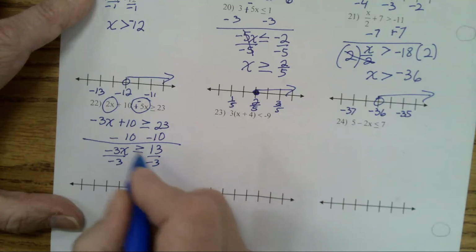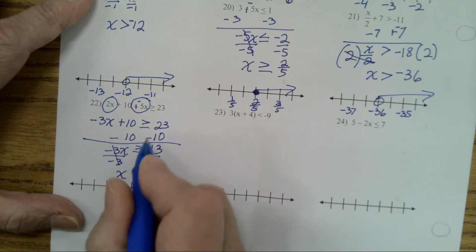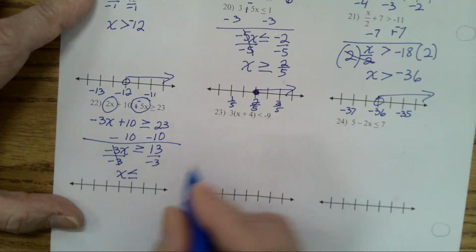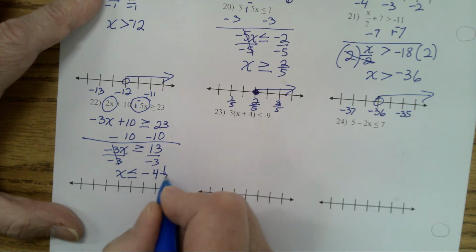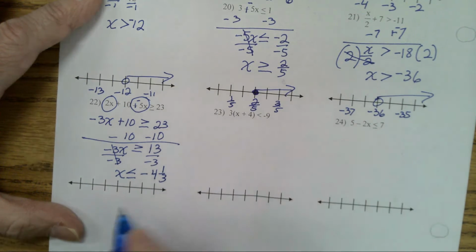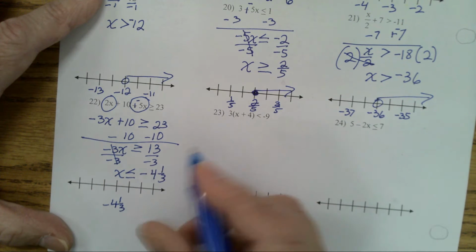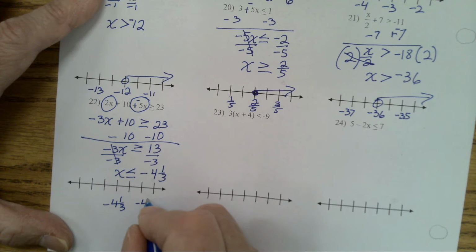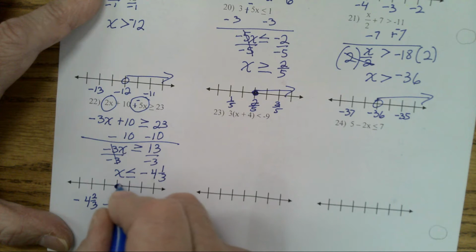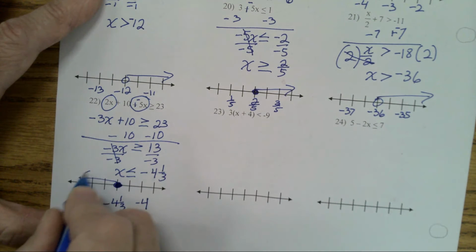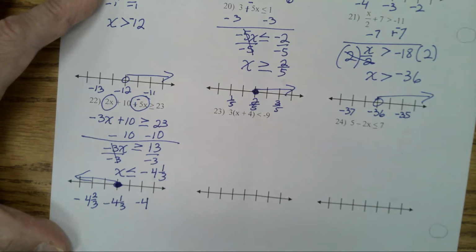Flip your inequality sign. X is less than or equal to negative 4 1/3. So negative 4 1/3, negative 4, negative 4 2/3. Closed circle going to the left. Any questions?